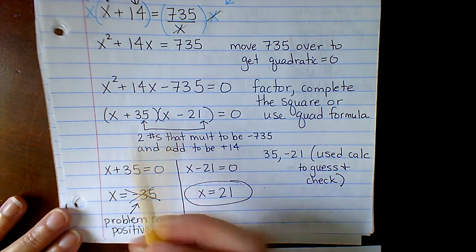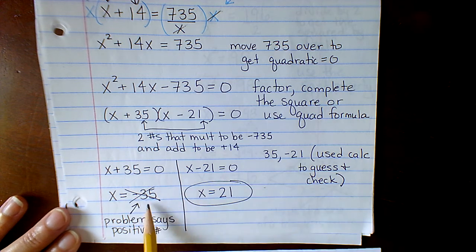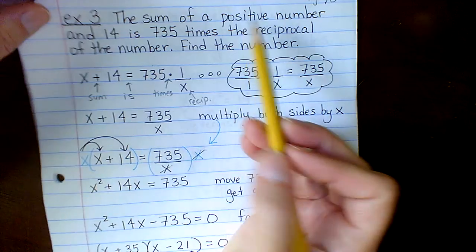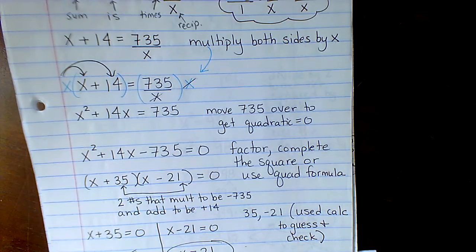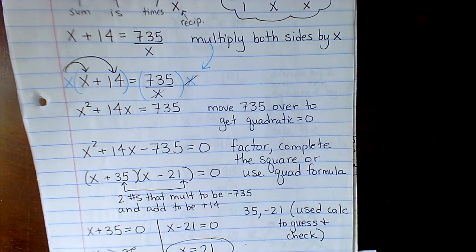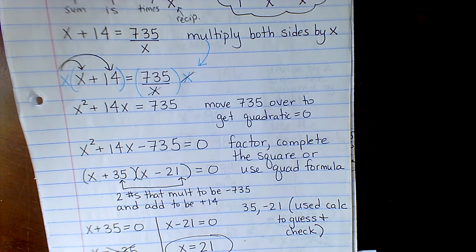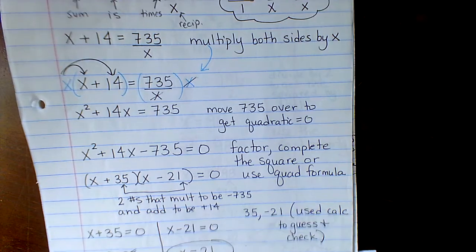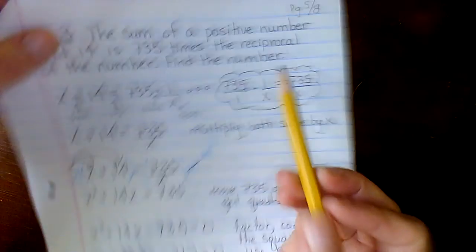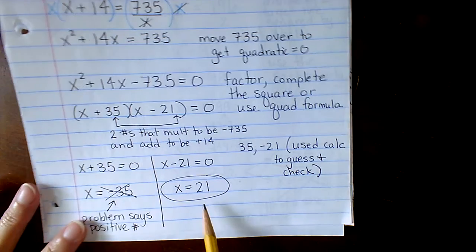Okay, so once you get it factored, you split that apart, you get negative 35, and then you get positive 21. I'm going to cross that one off because the original problem said positive. So it said the sum of a positive number and 14 is 735 times the reciprocal. Okay? So find the number. There was just one answer here, not two. So there's nothing to have to plug back into.